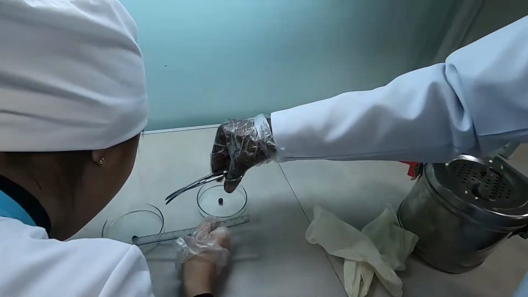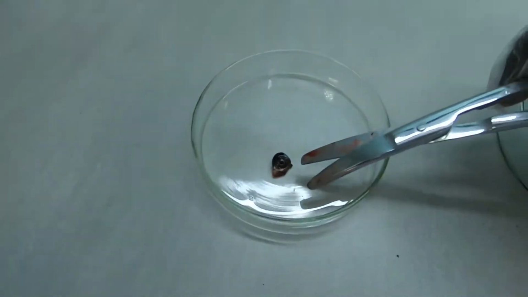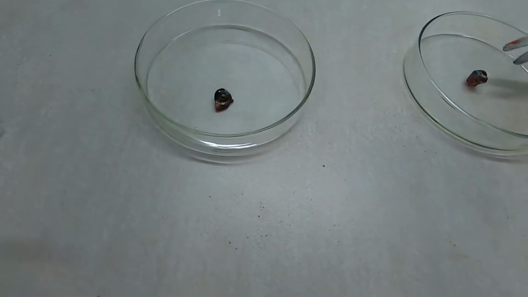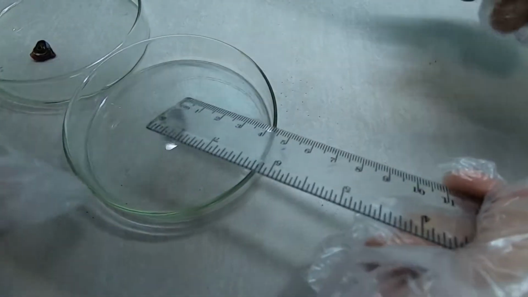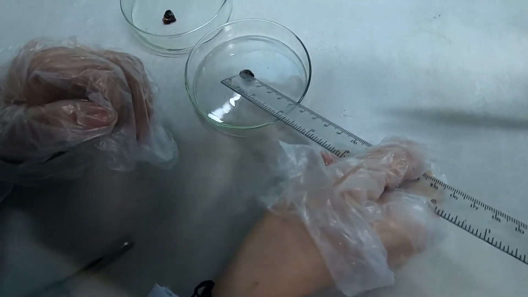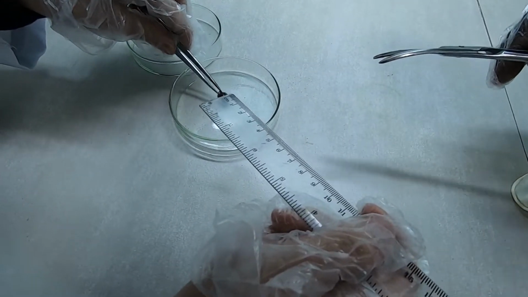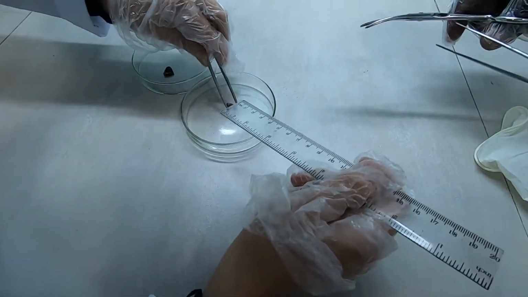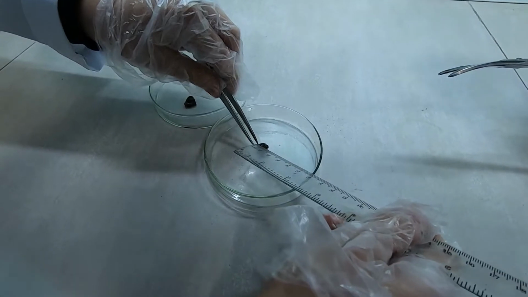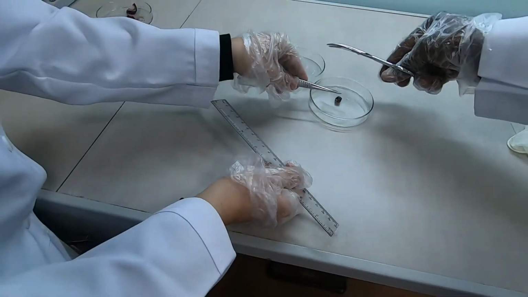We are going to measure 3 millimeters of the eyeball, the length of the eyeball, both. And this one too. You can use the smaller one if you want. 3 and 4 millimeters.